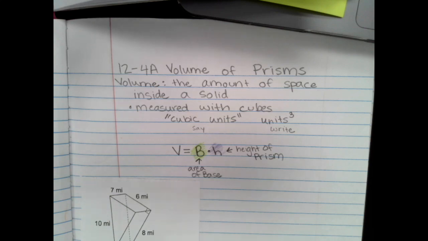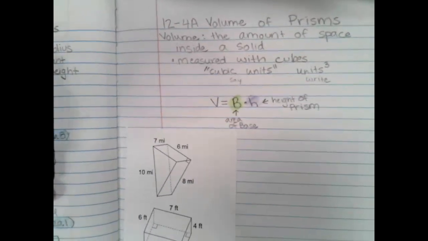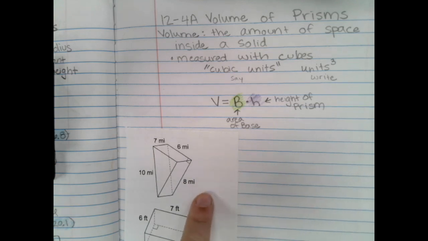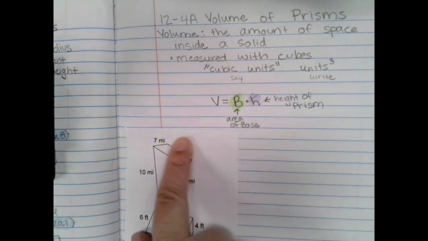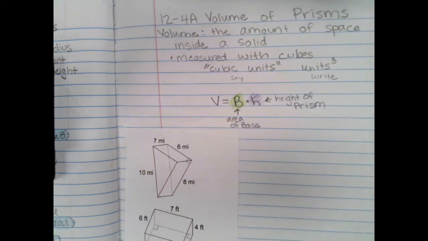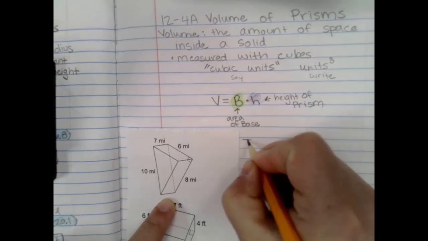Alright, so as we take a look at this first one, we have a prism here. Remember, prism means that we have 2 congruent shapes, one on each end, and then they're connected by rectangles. So as we take a look at this first one, what type of prism are we working with? What is our base shape? Yeah, a triangle. So this is our triangular prism.